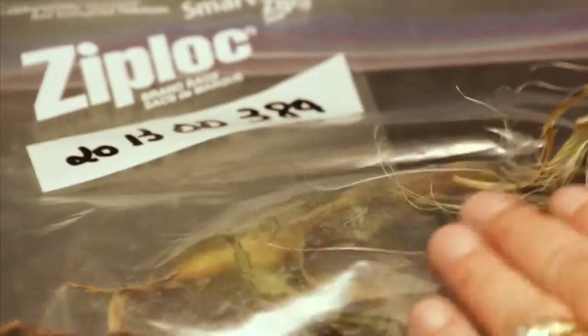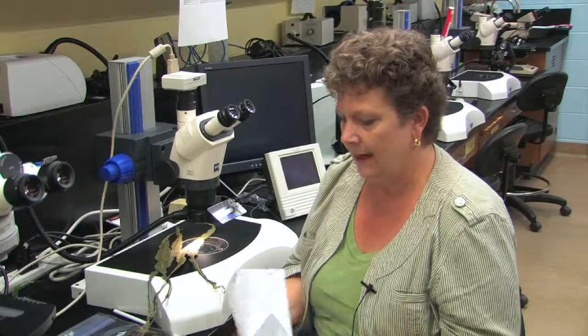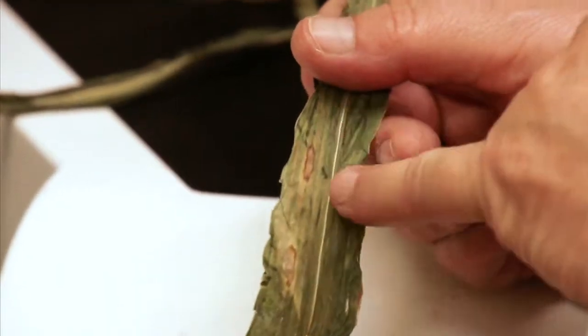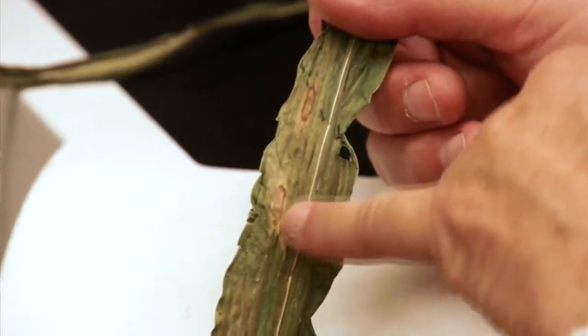So we got a sample of field corn in. We require that whoever is sending a sample in go ahead and fill out a form and tell us a little bit about what they're actually seeing in the field. Well, they're concerned about these little spots. So that's a symptom. That's part of the diagnosis.